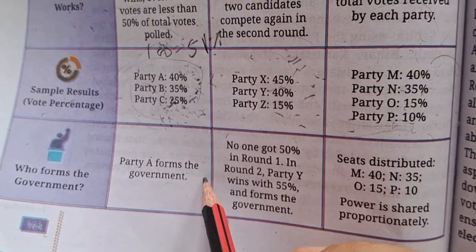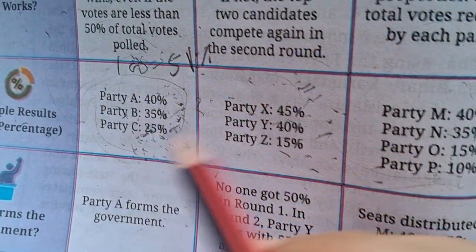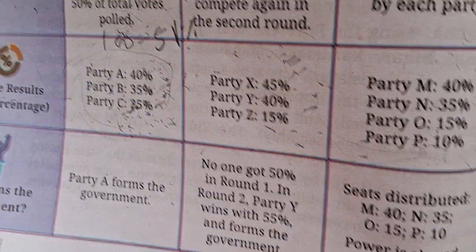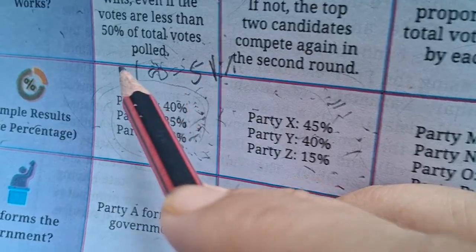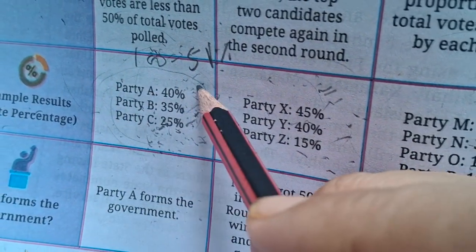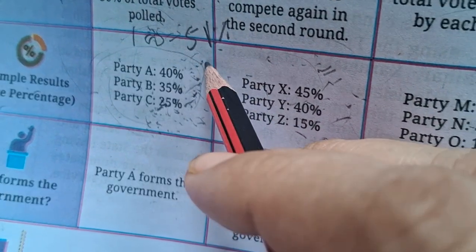Party A formed the government. Here you can see the majority of 40%, then 35% and 25%. Because here party A has the majority vote. Party A got the majority vote. So yes, they can form the government.